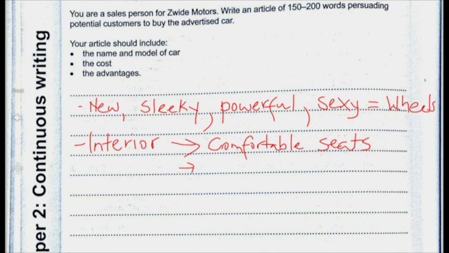And then also, you can call it luxurious. So we can have a luxurious interior, or whatever.